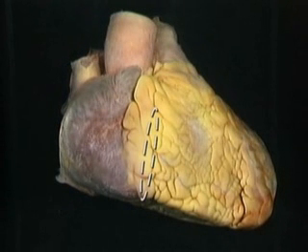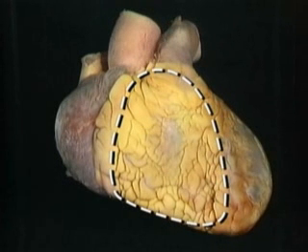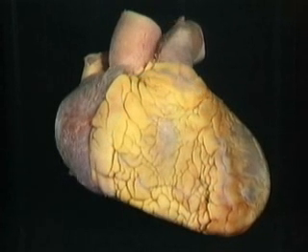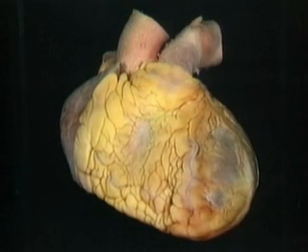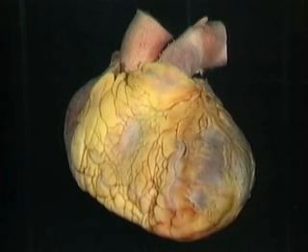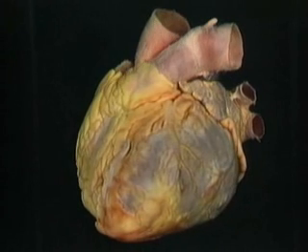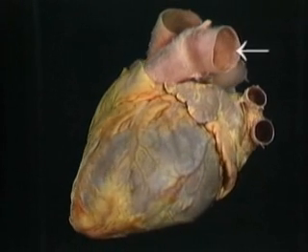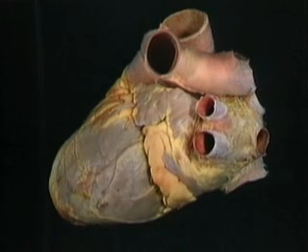Here's the location of the tricuspid valve. Here's the right ventricle. It's almost obscured by fat. Here's the infundibulum. The pulmonary valve is here. Here's the pulmonary trunk passing to the left of the aorta and dividing into the left pulmonary artery and the right pulmonary artery.